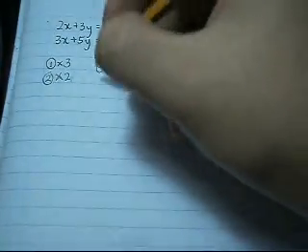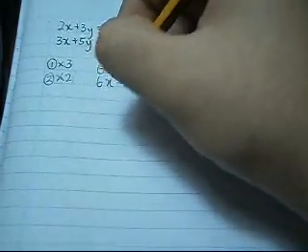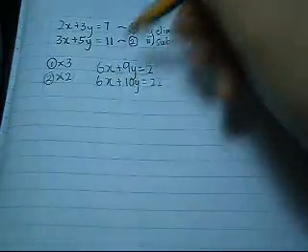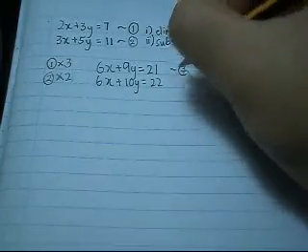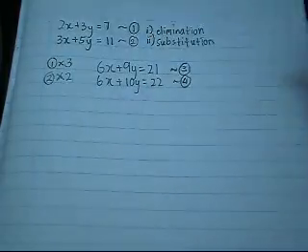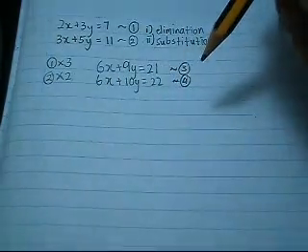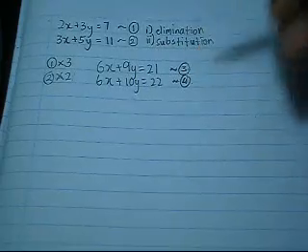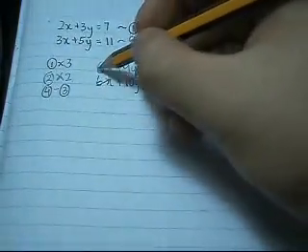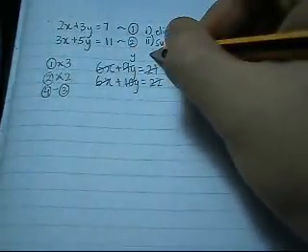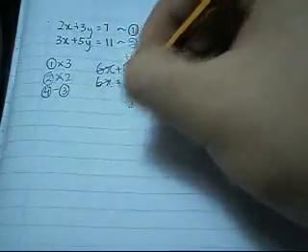And the second one is 6x plus 10y equals 22. We do the same for these two equations and label them 3 and 4, just like what we did for the first ones. Now the next step. As always, it's the fourth equation minus the third equation. That gives you 6x minus 6x is 0, 10y minus 9y gives you y, and 22 minus 21 is 1. So you get y equals 1.